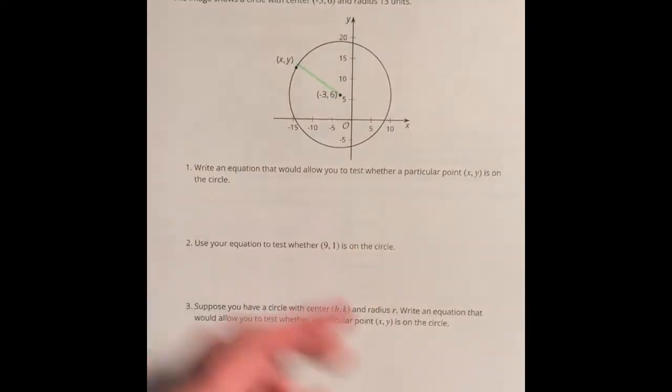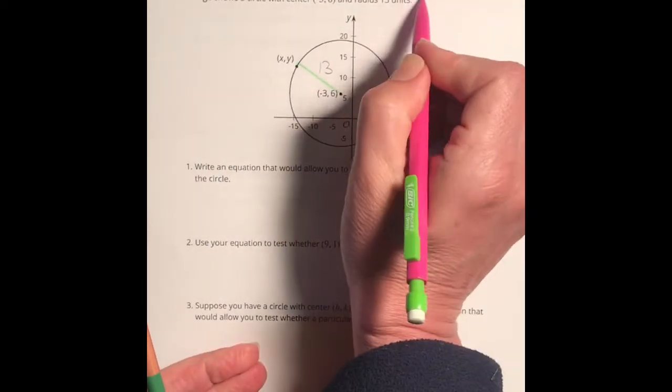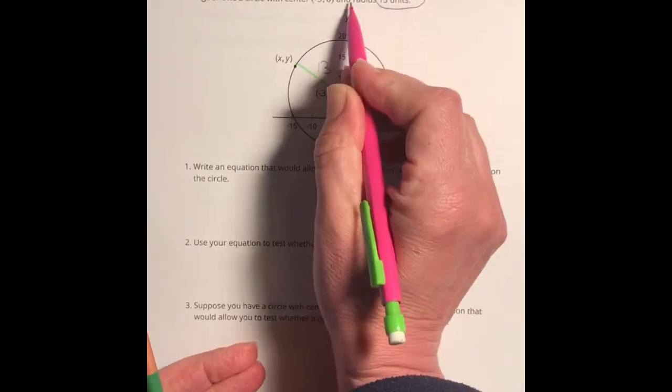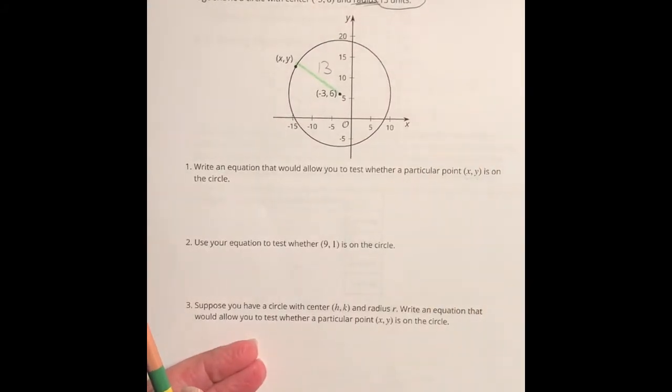And we know that this has to be 13. How do we know that? Because that's what it tells us right here. The radius is 13 units. So we're not making that up. That's the given information about the circle.